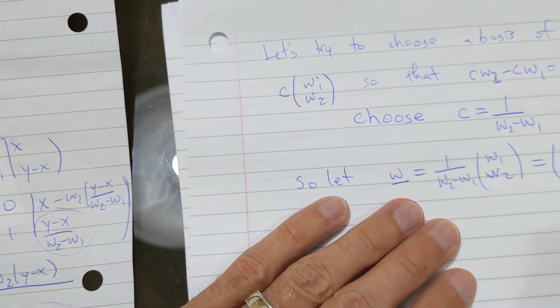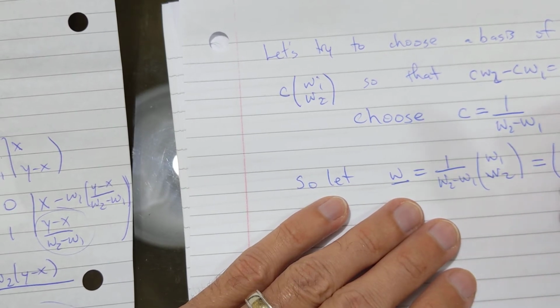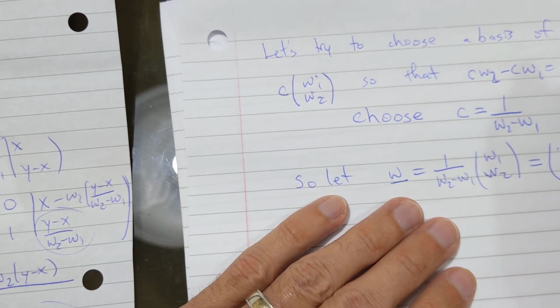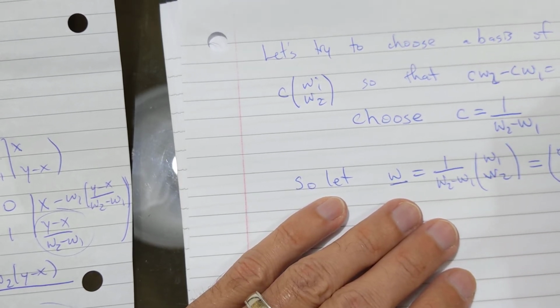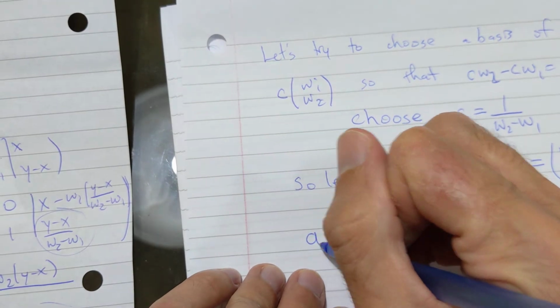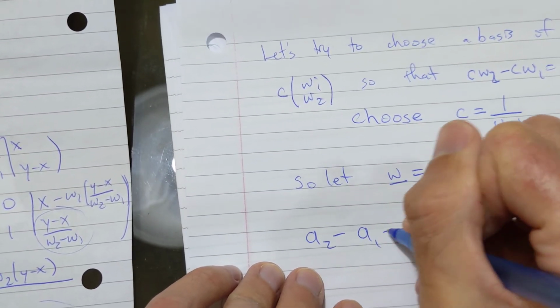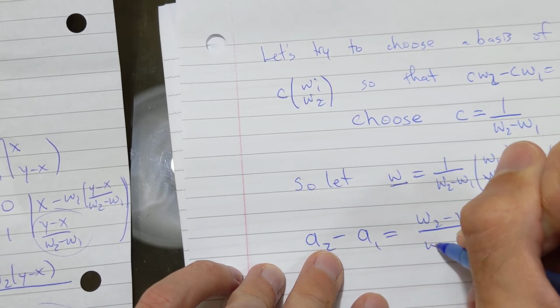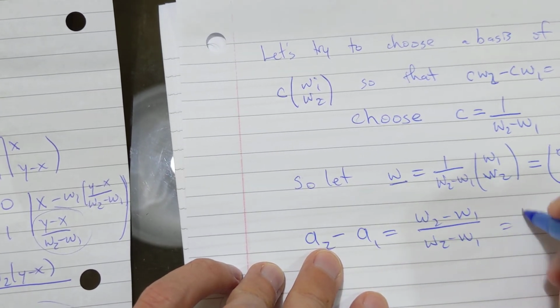I don't want to use w again, so I'll call it (a1, a2). So now a2 minus a1 equals (w2 minus w1) over (w2 minus w1), which equals 1.